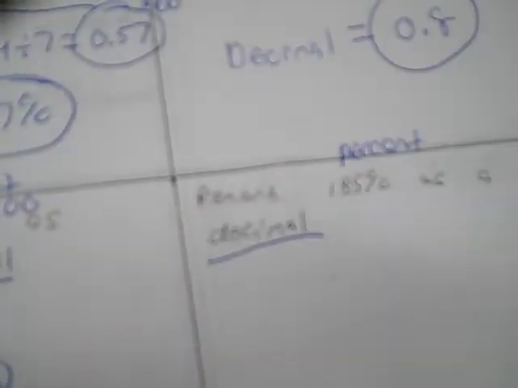Again, if you move the decimal, you put the decimal here once, twice, put a 0, and that's the same thing. Okay, again, we have a percent, and I need to make it a decimal. So percent to decimal, divide by 100. 1.85.